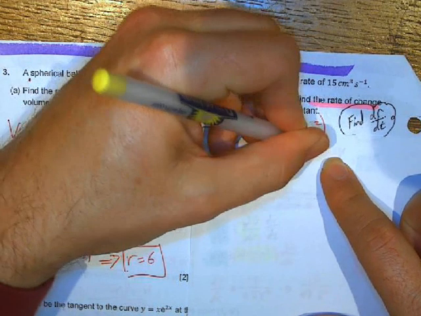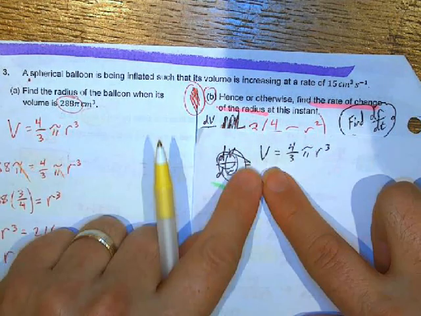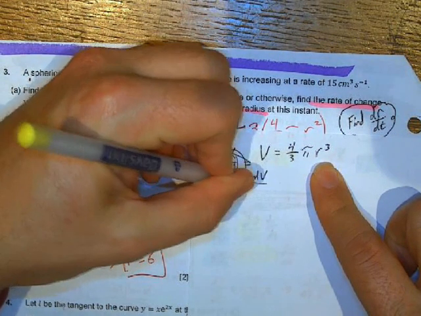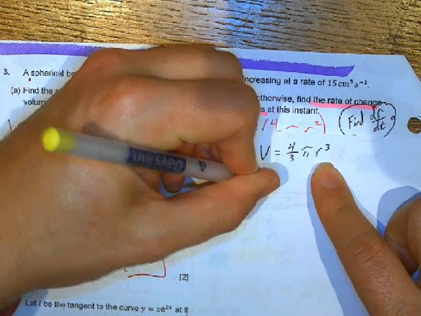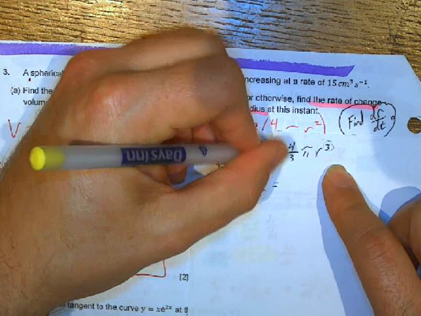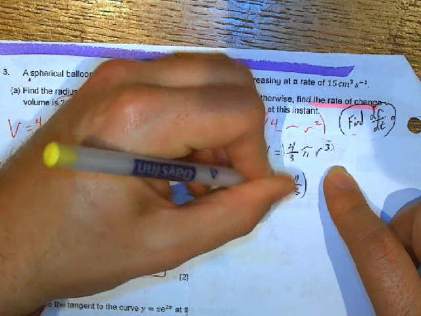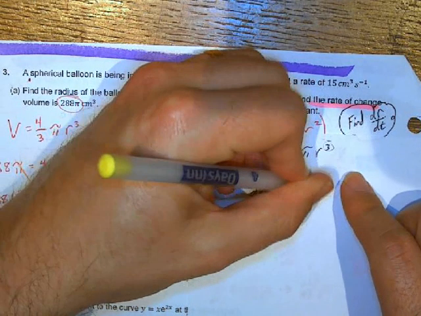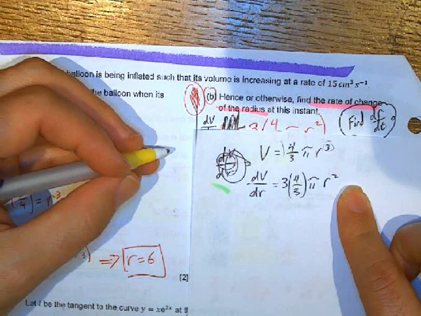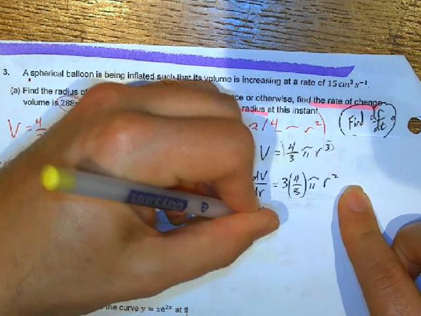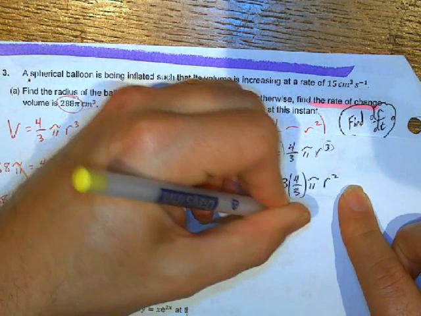This has volume and radius. So if I do dV/dr, this 3 comes to the front, and then I have 3 times 4/3 pi r squared, which simplifies to dV/dr equals 4 pi r squared.